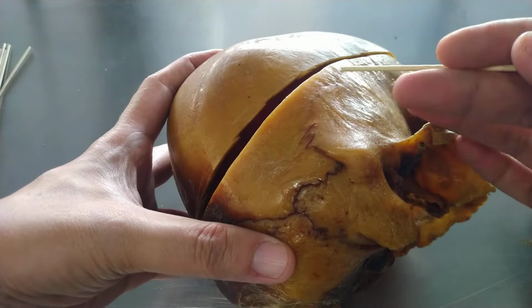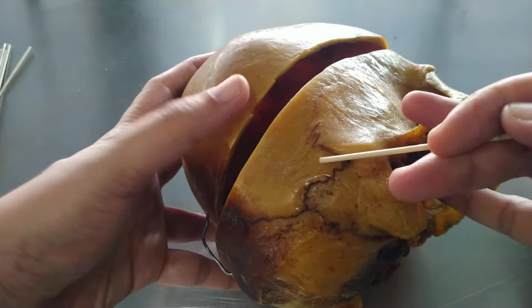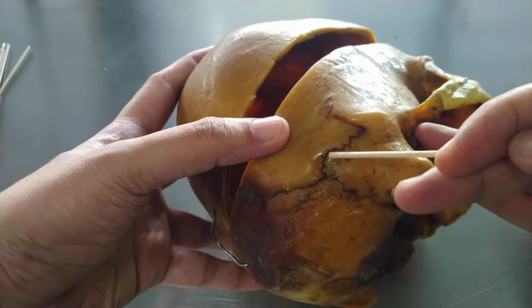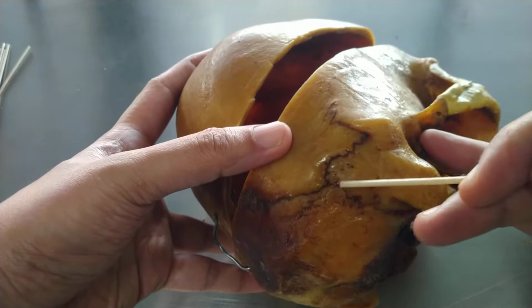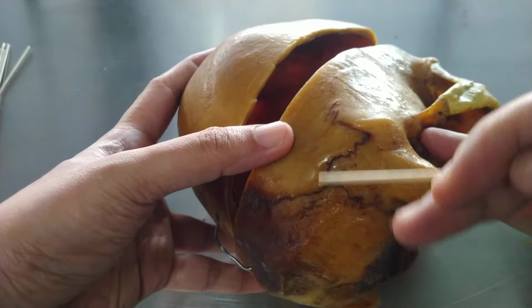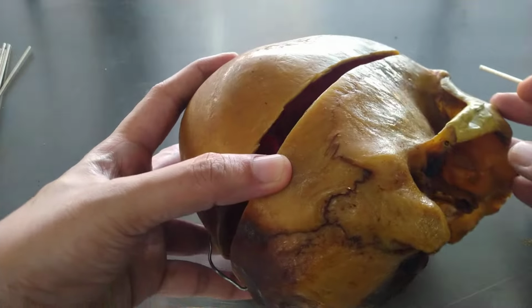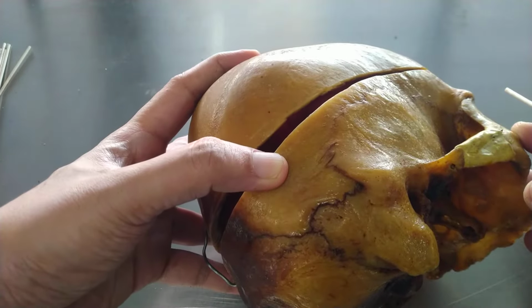So on the posterior end of the squamous or squamosal suture, we have here another meeting point of suture lines and bones. This is called the asterion, A-S-T-E-R-I-O-N.